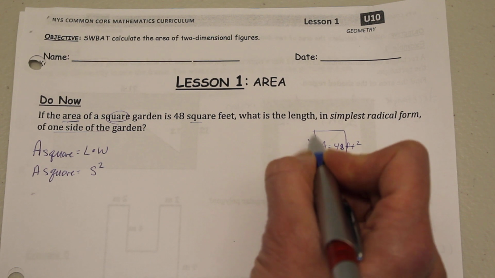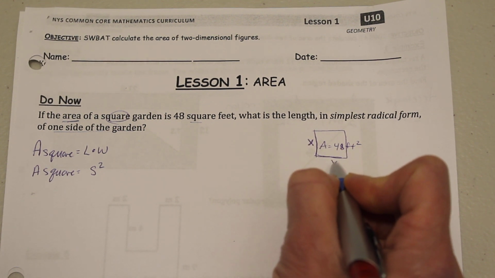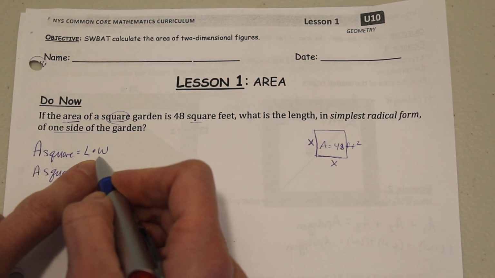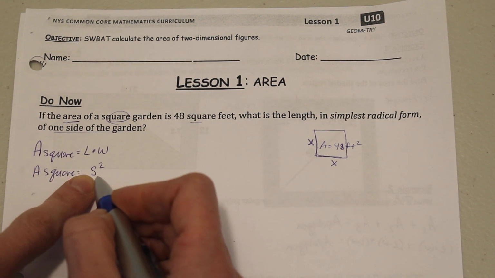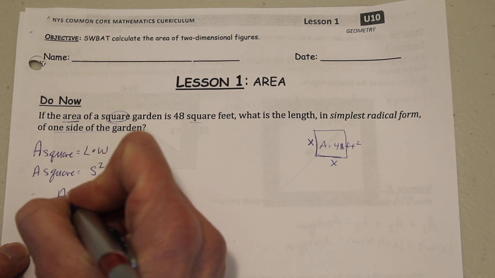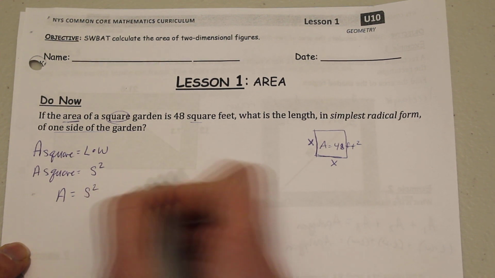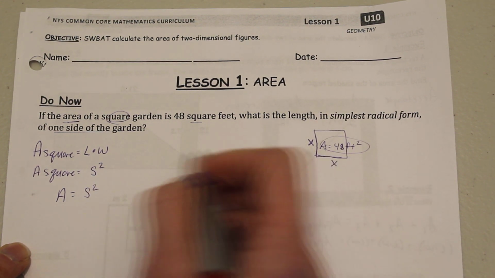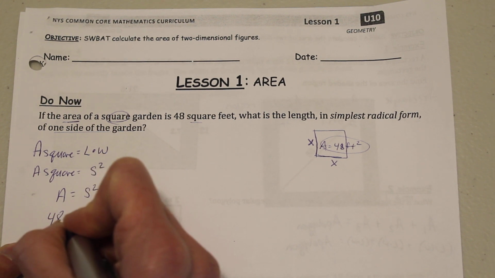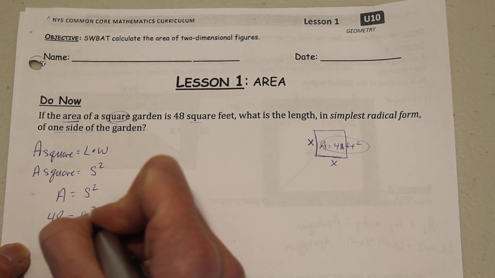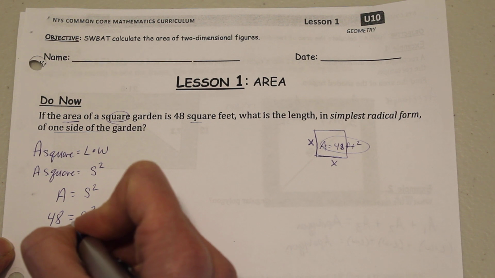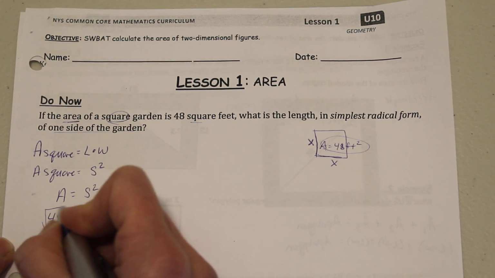Now remember, a square, as you know, has all sides the same. So some people like to use the formula length times width, or you could use side squared. That's the textbook formula. So if we say the area is side squared, what do I have? I have the area. So the 48 goes into the A, and that's equal to side squared. Now what's the opposite of squaring? You know it, square rooting.